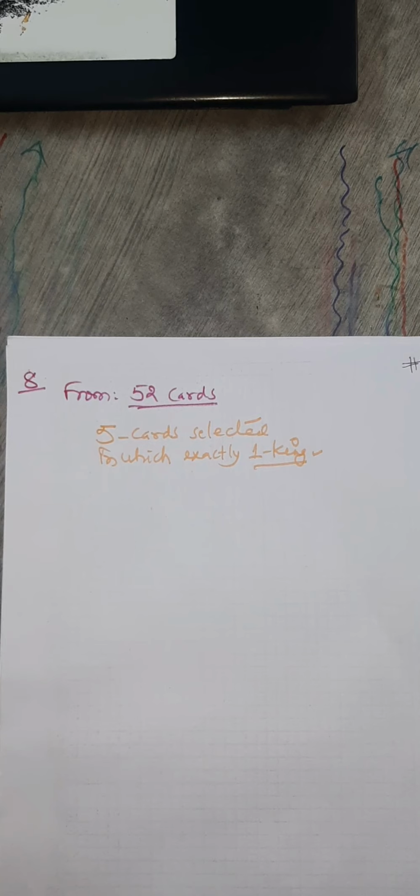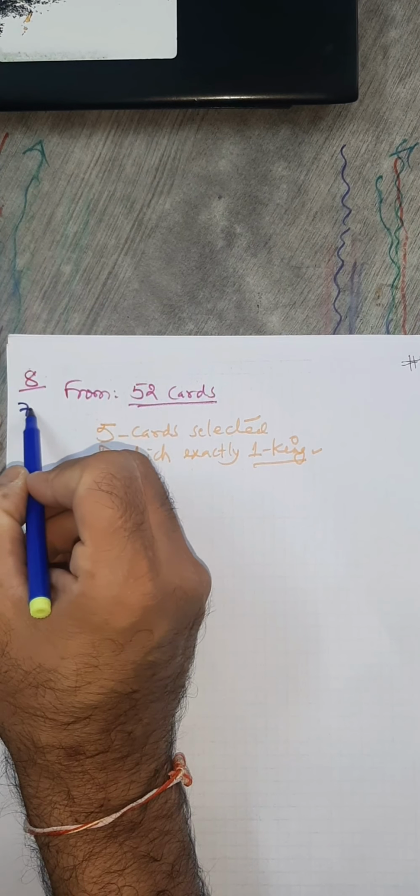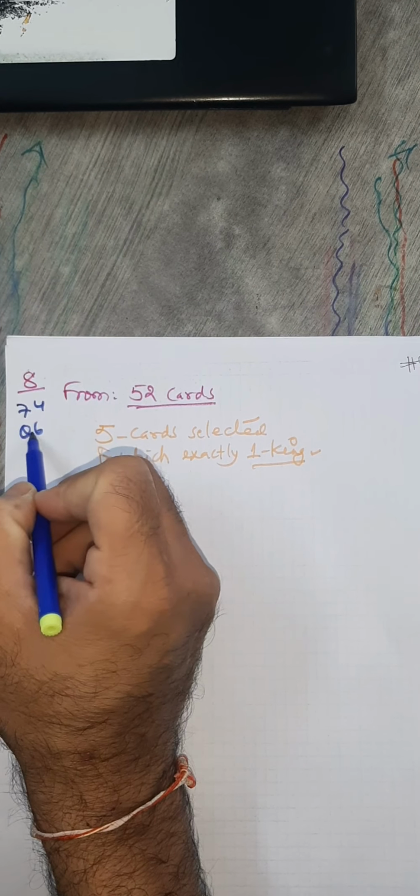We had earlier one of the questions, if you remember, regarding exactly one ace, if you just recall. See exercise 7.4, question number 6. There you will see that exactly one ace combination, there also it was 5 cards. You can just refer. I'll write the question number here. The question is 7.4, 6th number. 7.4, question number 6.